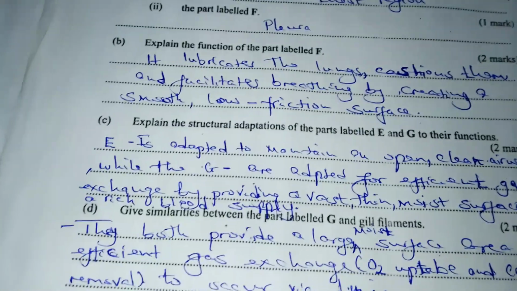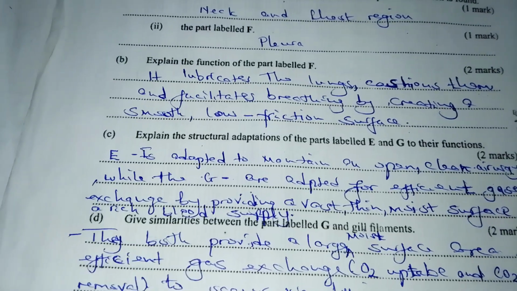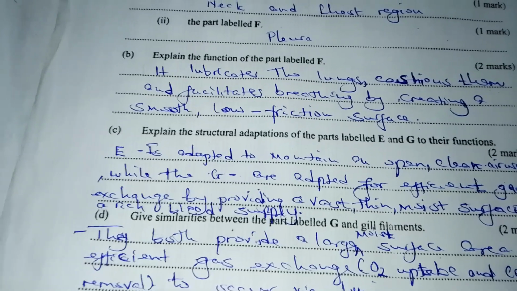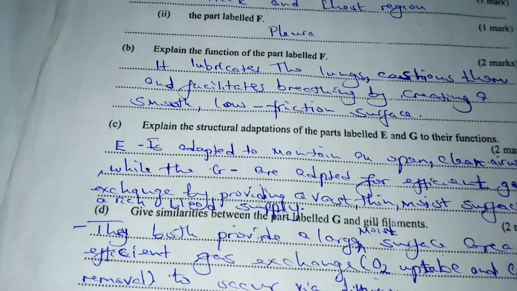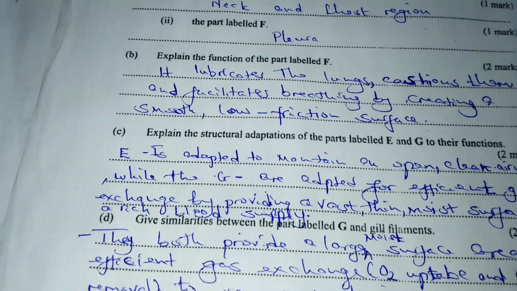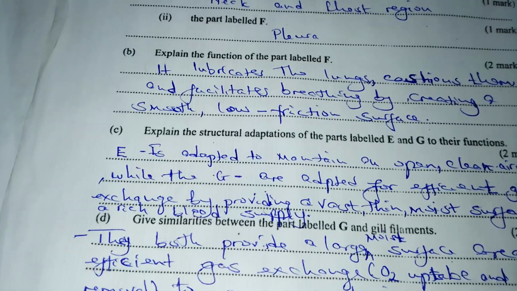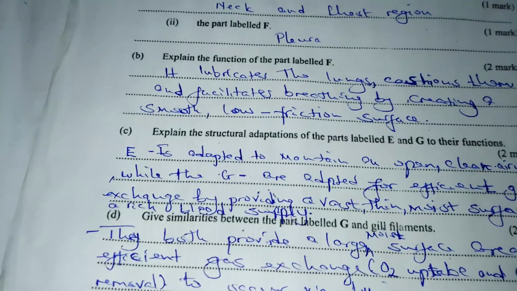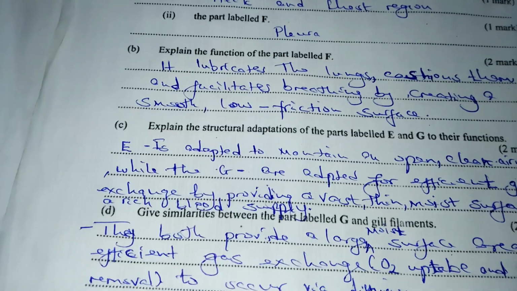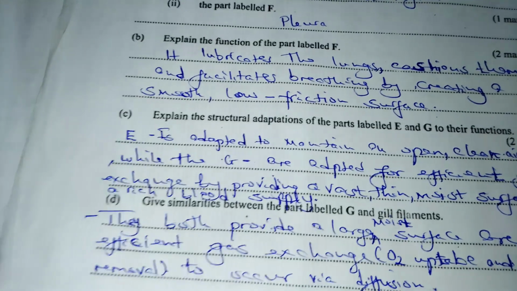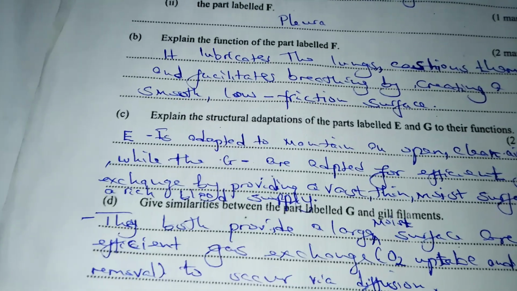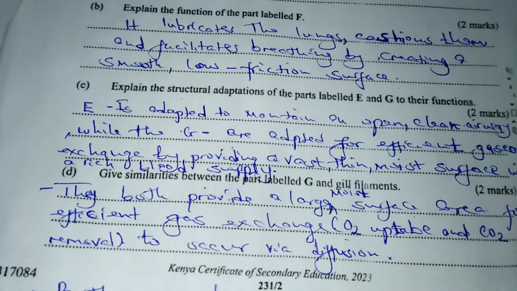So we were also supposed to answer question D: give the similarity of the part labeled G and the gill filaments. The gill filaments are found in the fish. We know the gills are found in the fish, and the gill filaments are also found in the fish. Therefore, G is the alveoli. So we are supposed to give the similarities. If you are giving the similarities, you are supposed to use the words 'they both'. So we were supposed to answer that question.